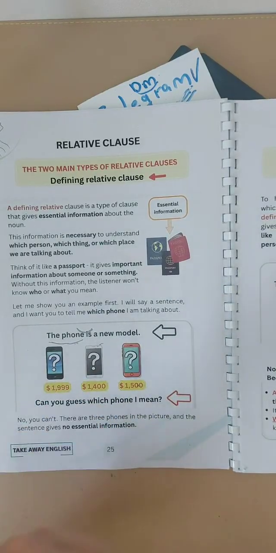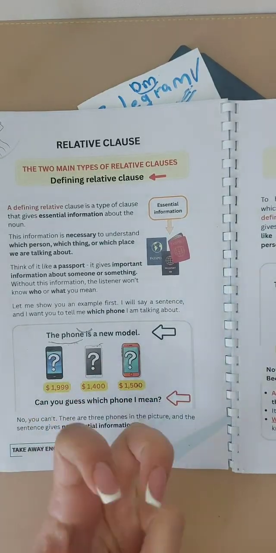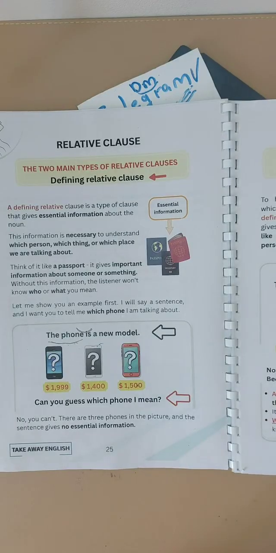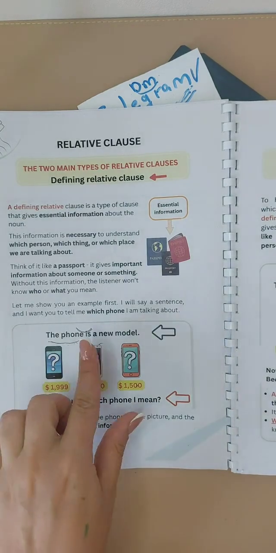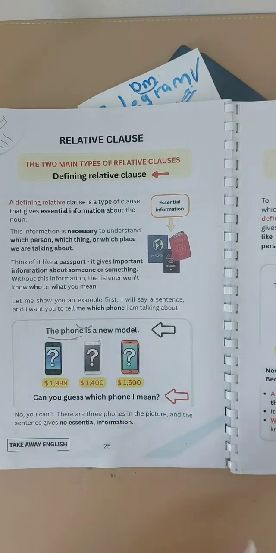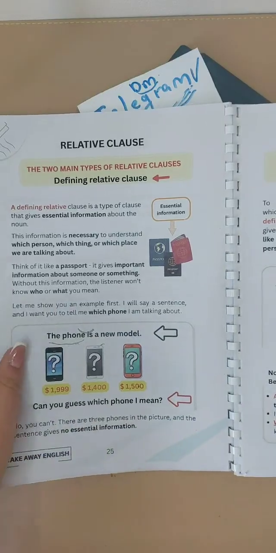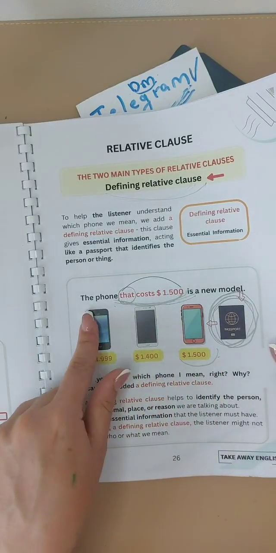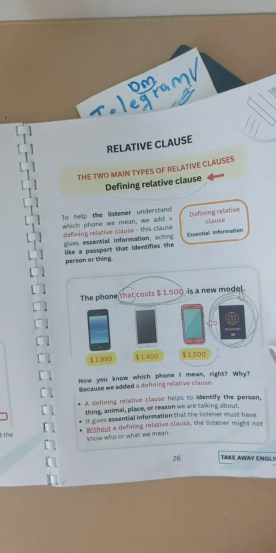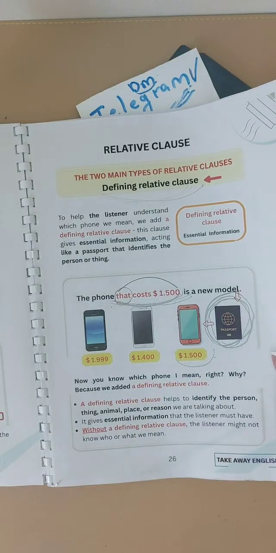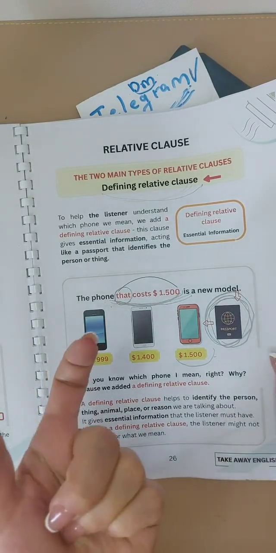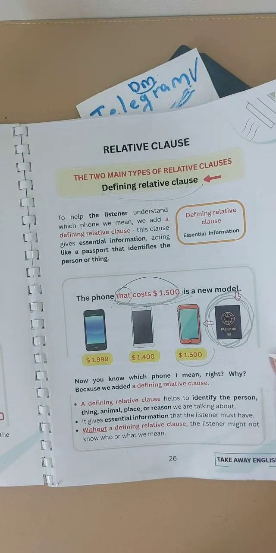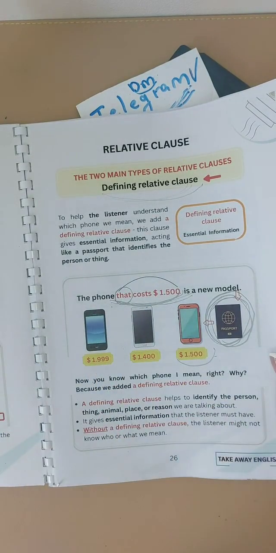Your friend cannot understand which phone you are talking about, right? There are lots of phones. And here we need essential information, defining relative clause without commas, right? Essential information. The phone that costs 1,500 is a new model. Now the listener understands which phone you are talking about. Here we use defining relative clause without commas.